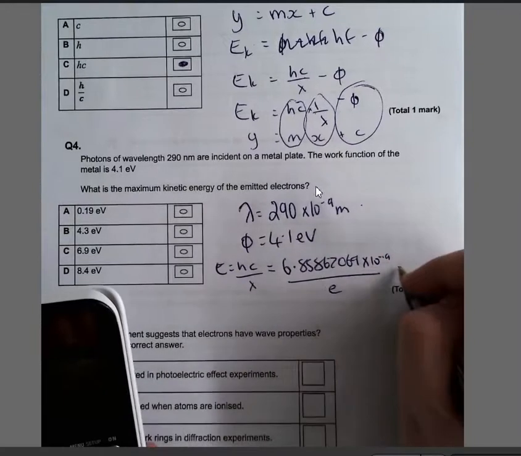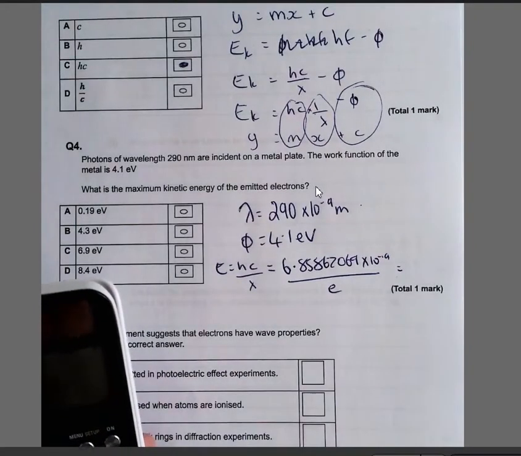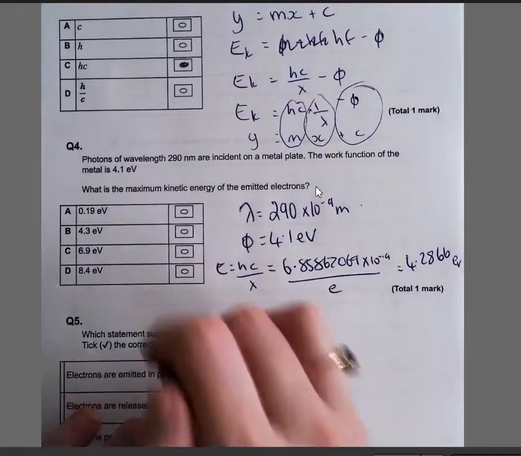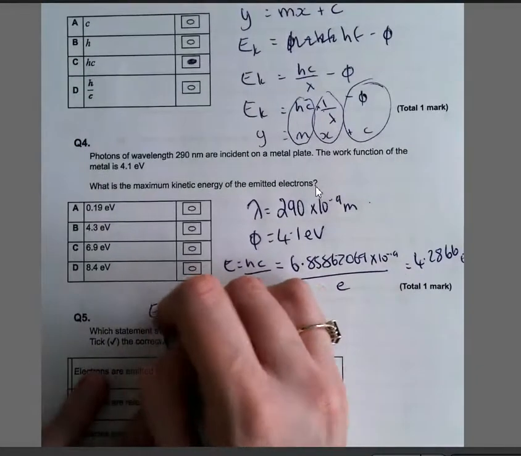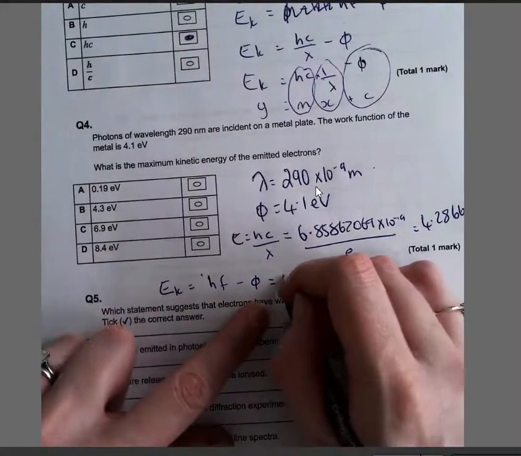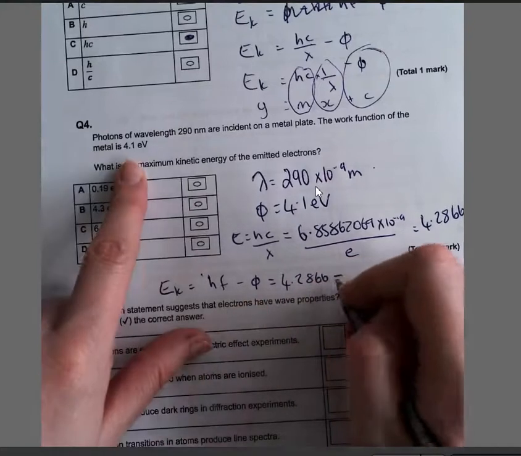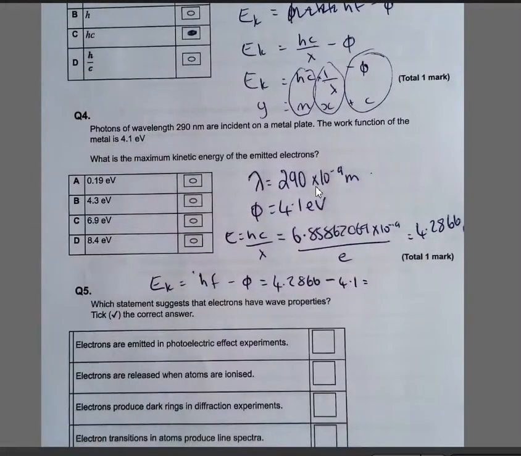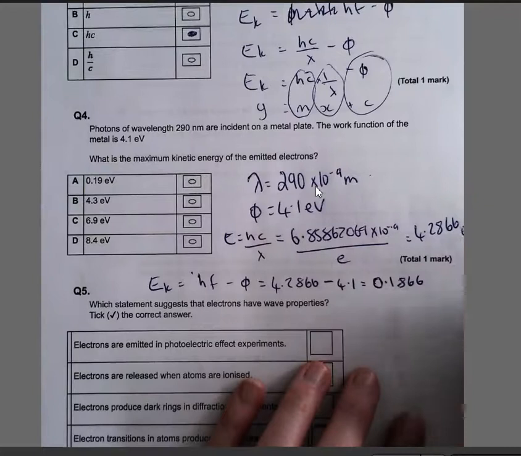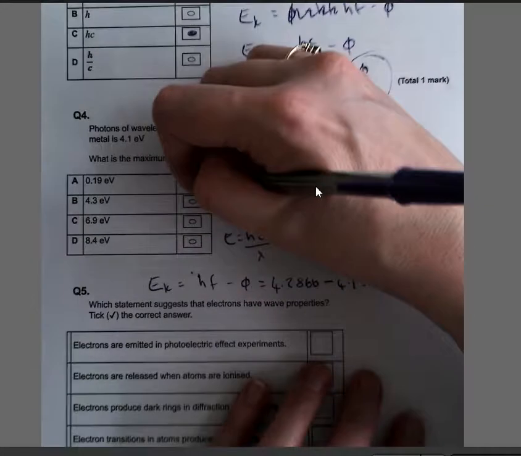I'm going to divide that by e to get it in electron volts, so 1.6 times 10 to the minus 19, which gives me 4.2866 electron volts. And then I want to work out kinetic energy. So kinetic energy is, we just did it here, HF minus phi. So this is my HF, 4.2866, and my phi is 4.1. So my answer is 0.1866, which is 0.19 electron volts, which is A.